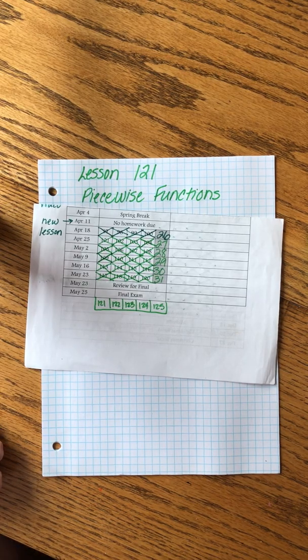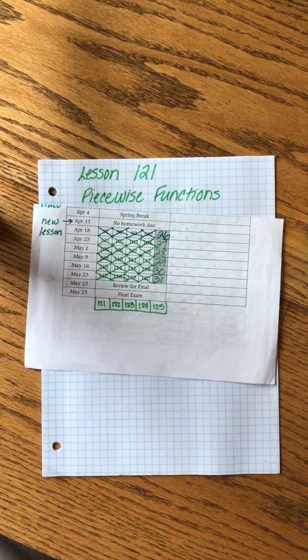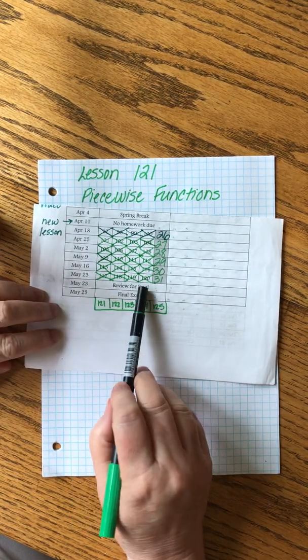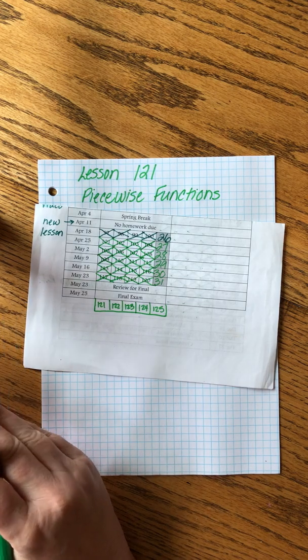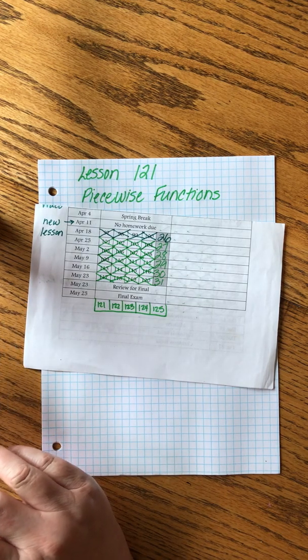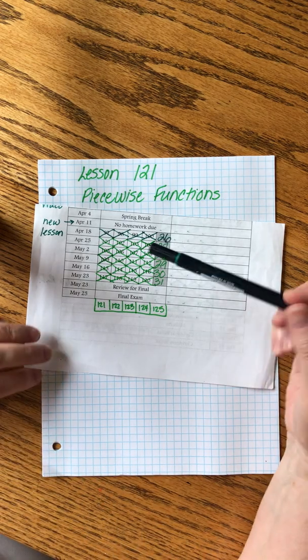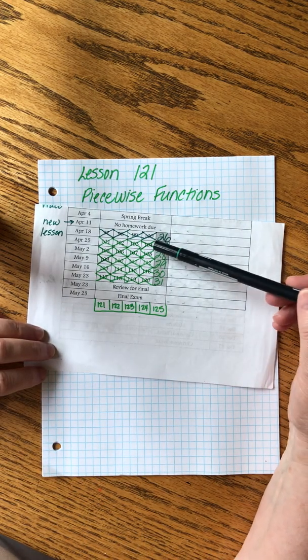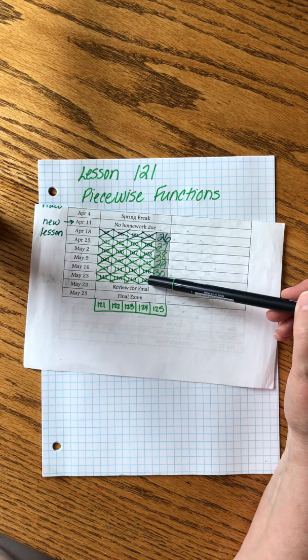Saxon Advanced Mathematics, lesson 121. With my students, I stop at 120 lessons. In fact, with many of my students who are going on to college level math, we stop at lesson 100, but I went ahead and completed the lessons through 120.